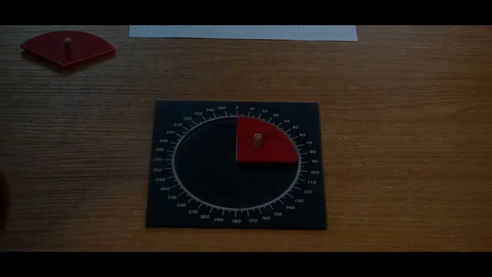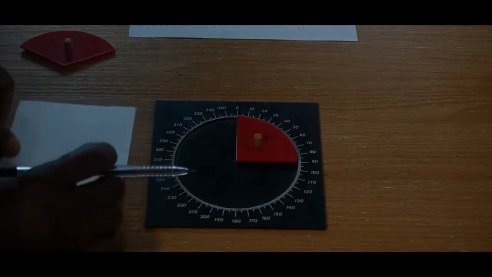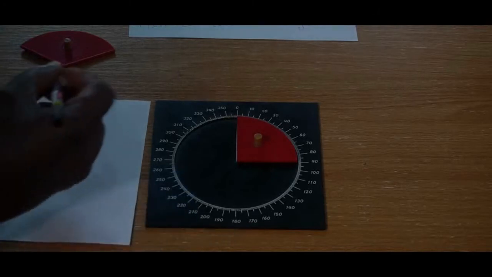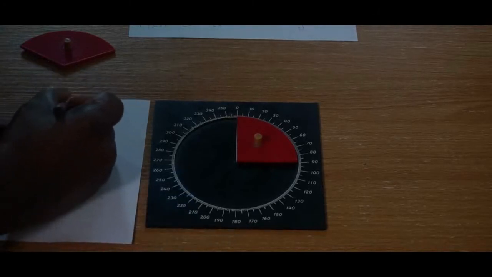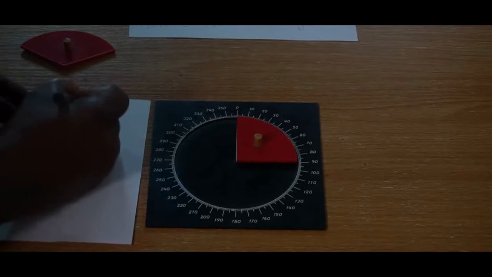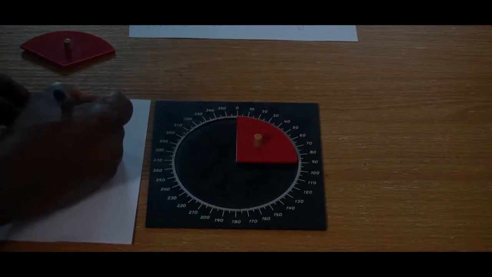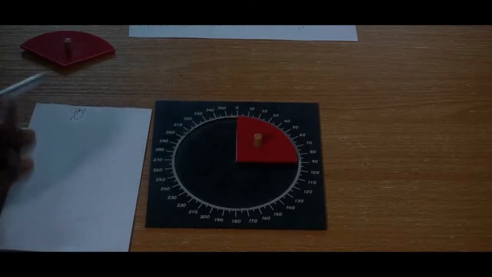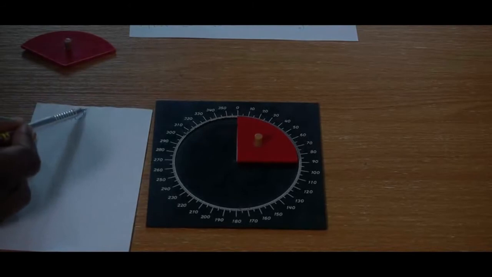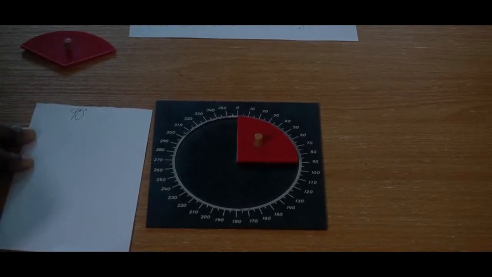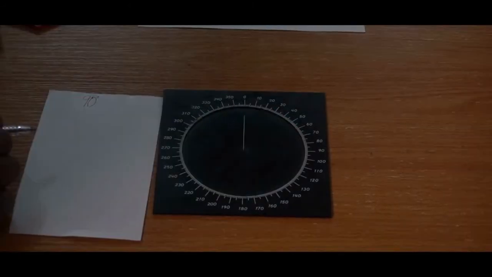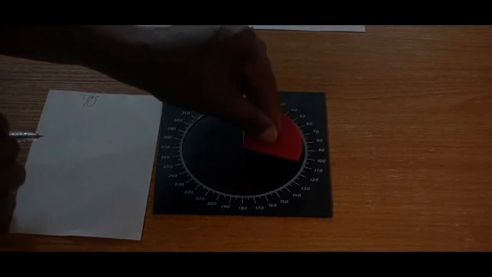90 degrees. I'll show you how we write that. "90 degrees." See this tiny circle here stands for degree. So let's do it again.